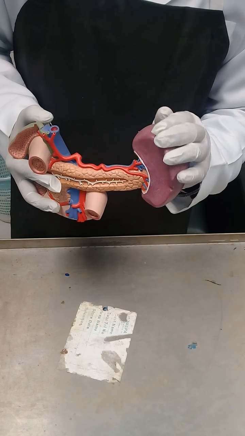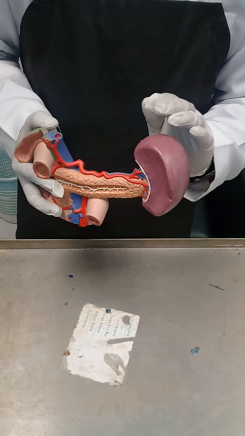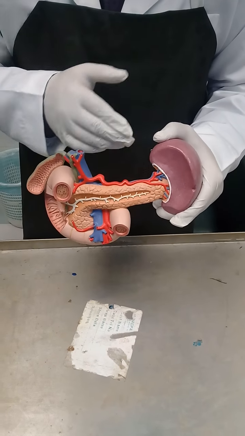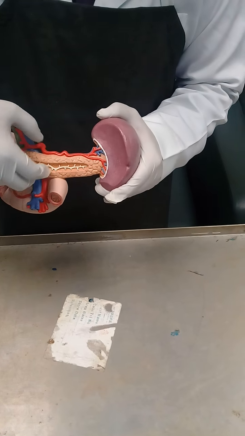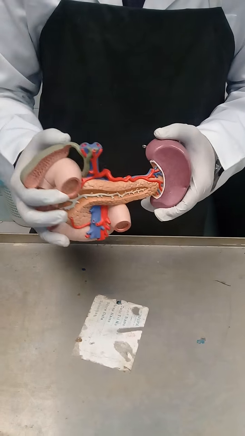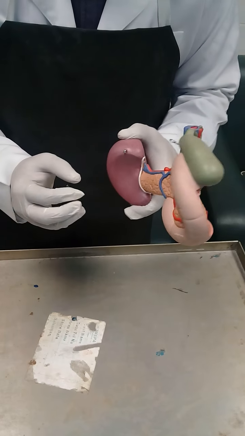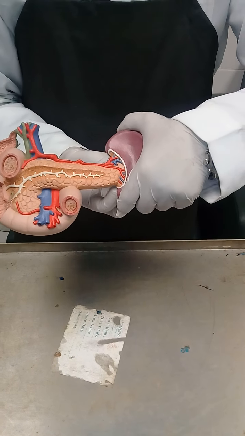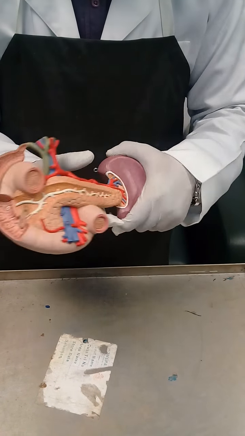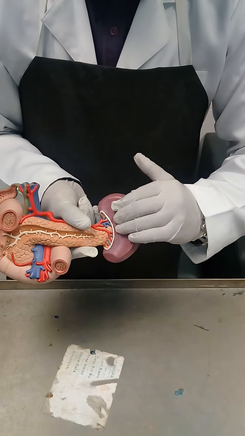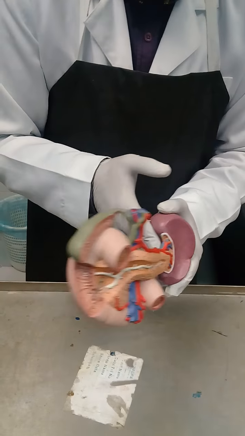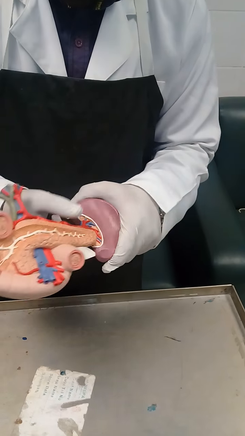Now the lateral surface is related with the ribs, rib cage and diaphragm. It is smooth. Anteriorly, as we know, the stomach is here, so this is for the gastric impression. Posteriorly, if you see, this area is directly onto the left kidney, so this area is for the renal impression. So anteriorly we have the gastric impression, and posteriorly the renal impression.